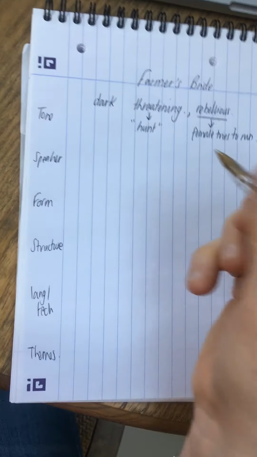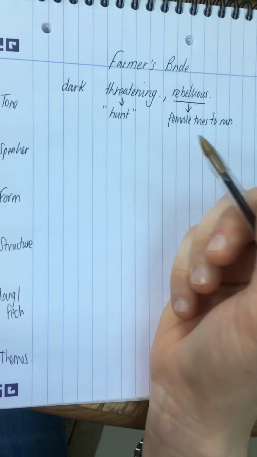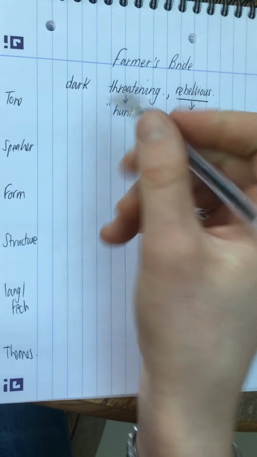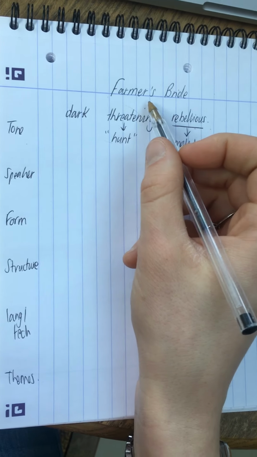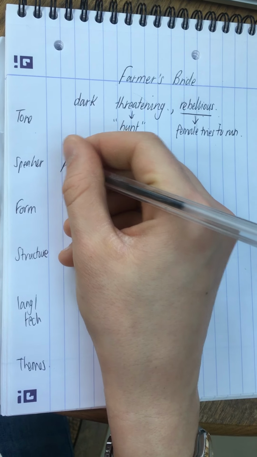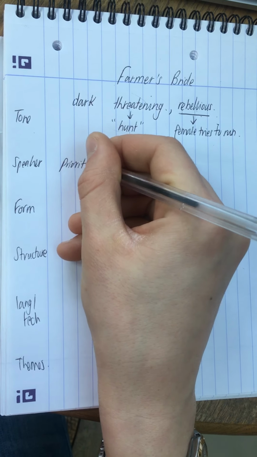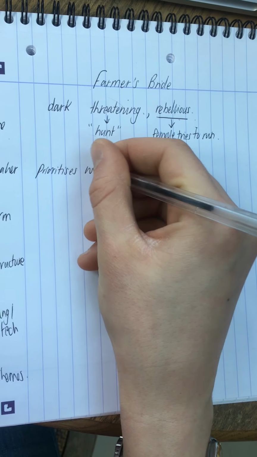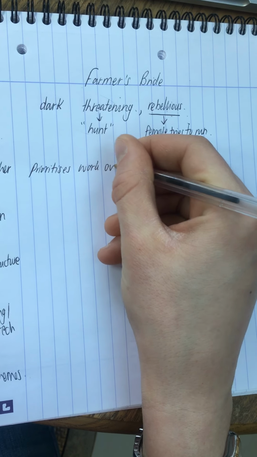Okay, so we've got the speaker. What can we say about the speaker? So we could certainly say that in Farmer's Bride, he is someone who prioritizes work over romance.